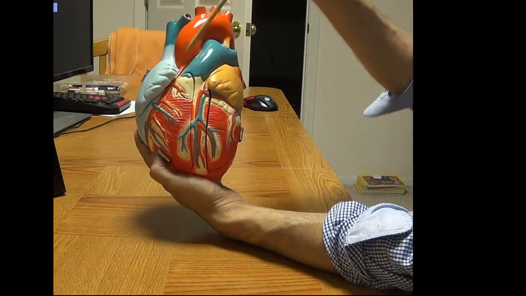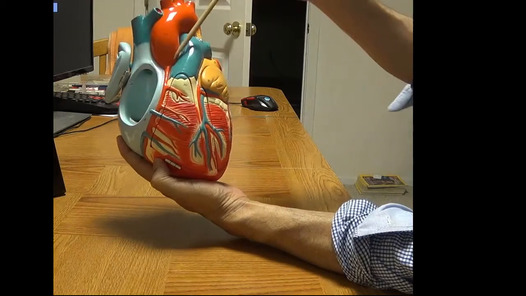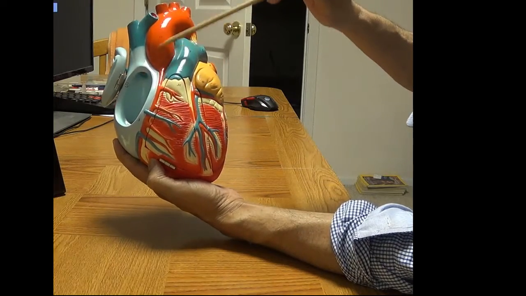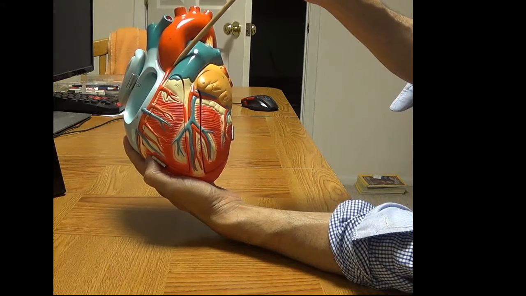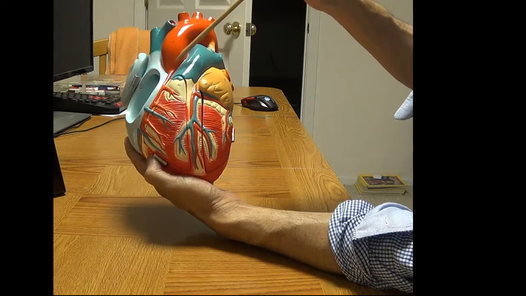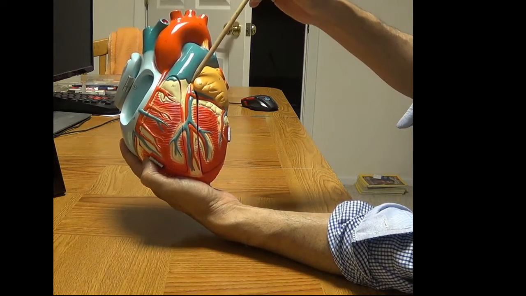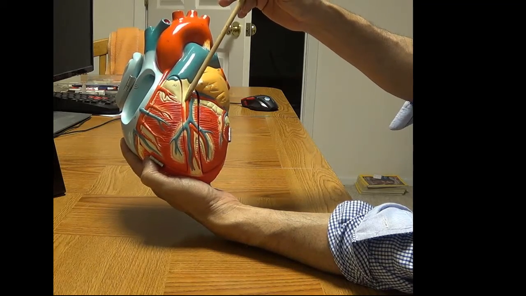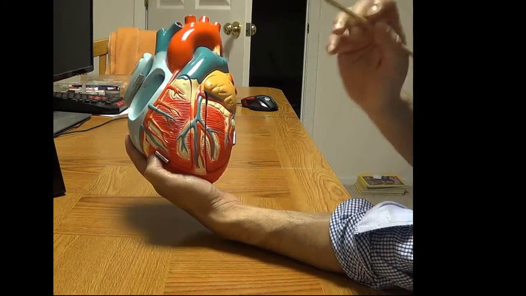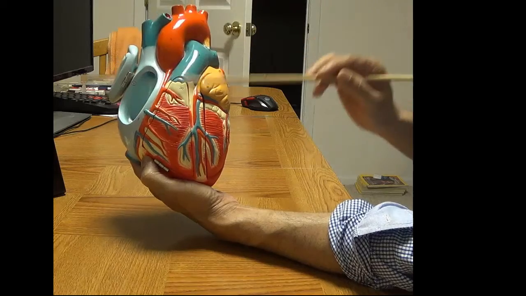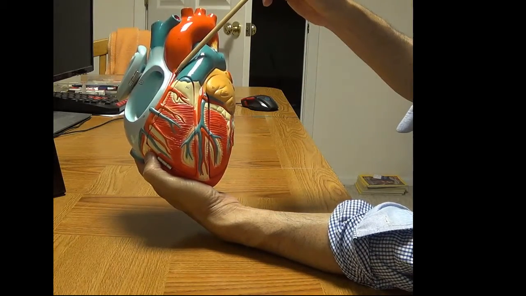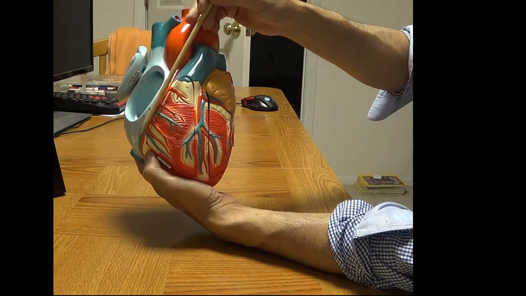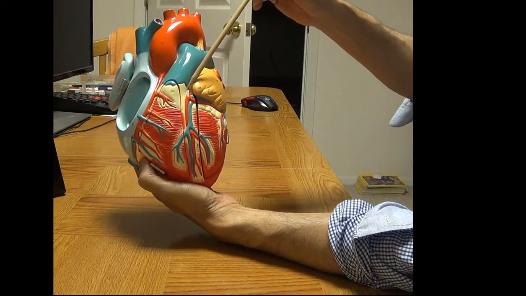This is the right side, so this is the right coronary artery from the ascending aorta. And another one, you don't see the origin of that, but that one also arises from the ascending aorta. And here you can see this is the left coronary artery. So those are the two main arteries that enter the wall of the heart. Right coronary artery, this one, and left coronary artery, this one.